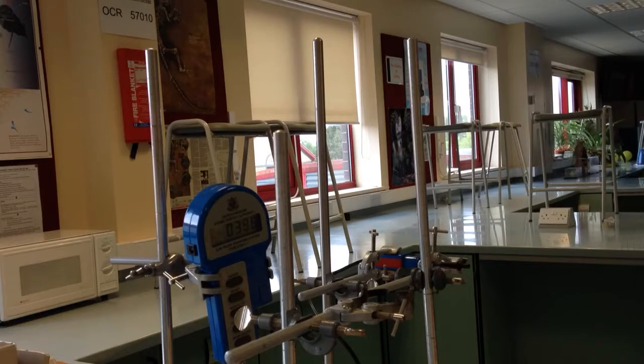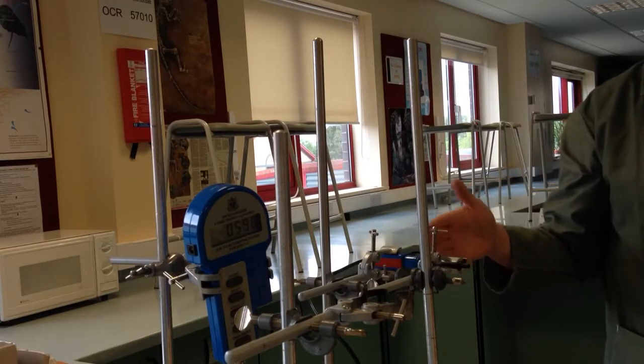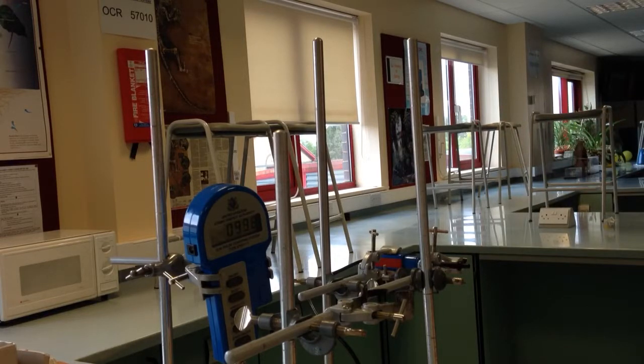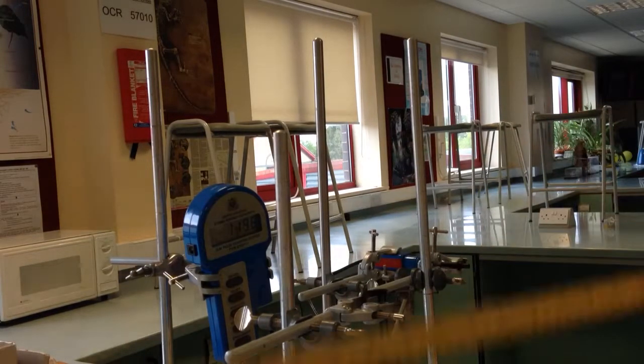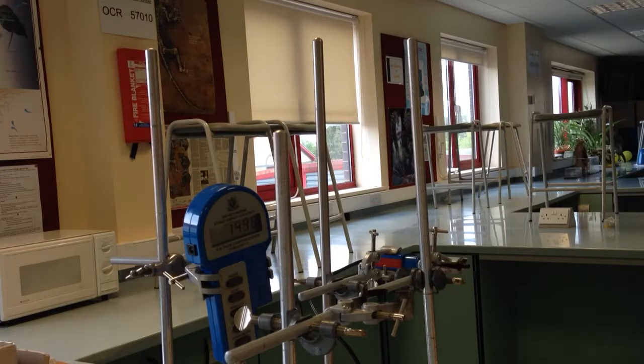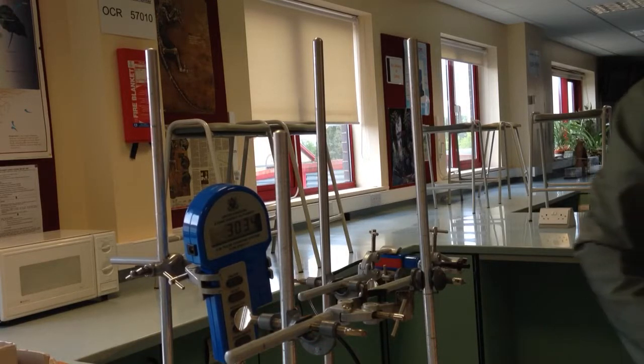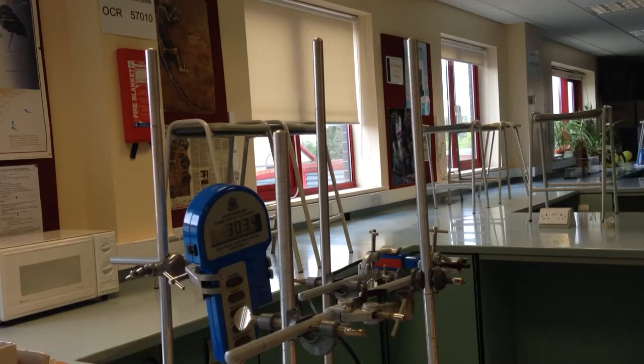So this is the alpha source. It's no distance from the edge of the Geiger tube. You might have noticed that on the table I do have a ruler. That should nearly be about 30 seconds. Coming up to 20, 25 seconds. Just about to stop it. 4, 3, 2, 1, stop. So we got 3,034 counts in half a minute.